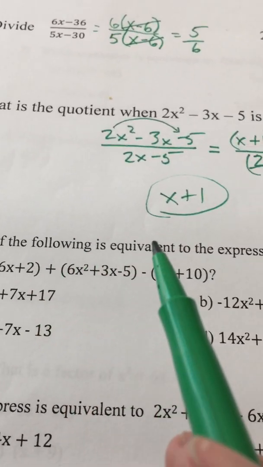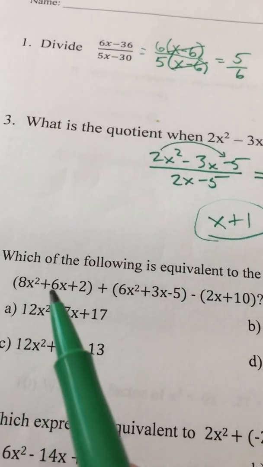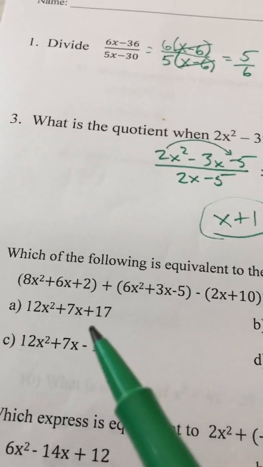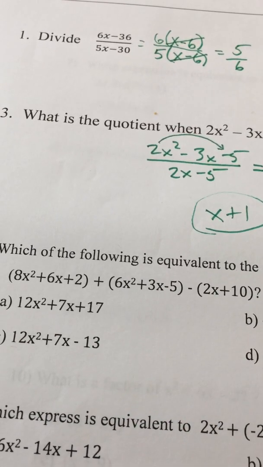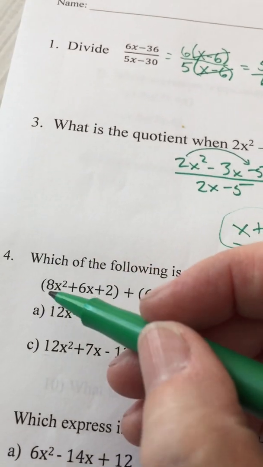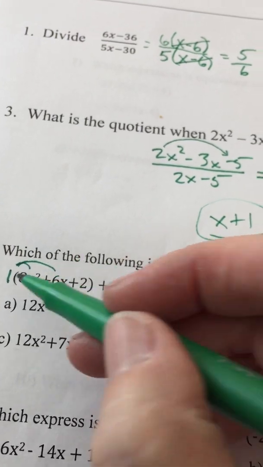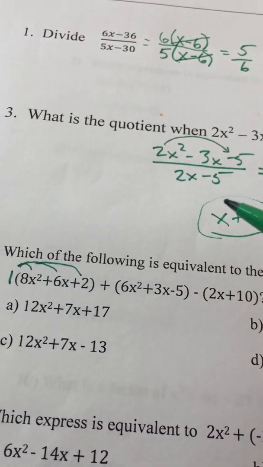All right, which of the following is equivalent to the expression? So they want me to just simplify this thing because none of the answers are factored or anything. It's just literally we're just simplifying it. So get rid of parentheses, combine like terms. What number is sitting in front of this parentheses? It's a positive 1.